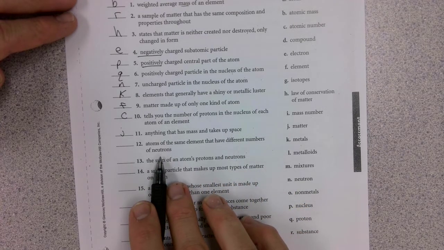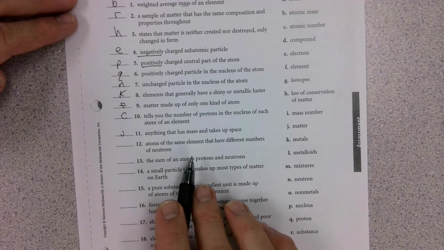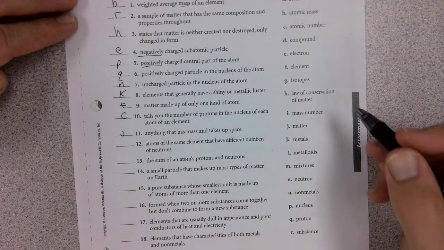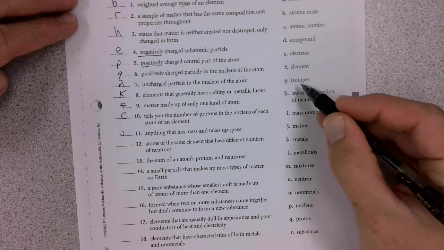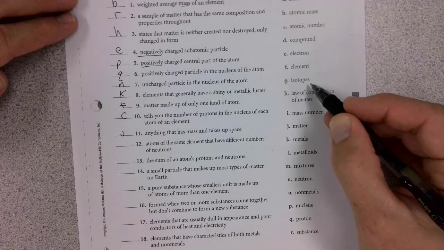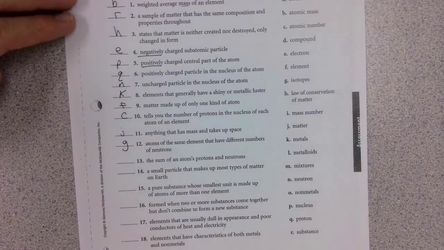So any element that has this number of protons is going to be that element. But if it has a certain number of neutrons, like chlorine can have 35 or 37 neutrons, that creates a different type of chlorine in that case, which is called an isotope. That also shows up in different types of elements. I think hydrogen was highlighted in your textbook on the different types of isotope that hydrogen can have, as it has 0, 1, or 2 different numbers of neutrons. 12 is G, isotope.